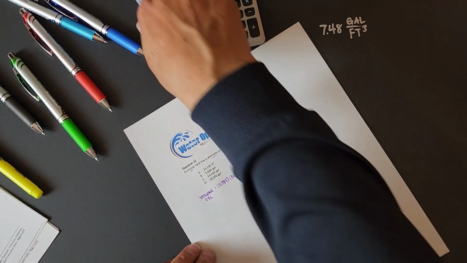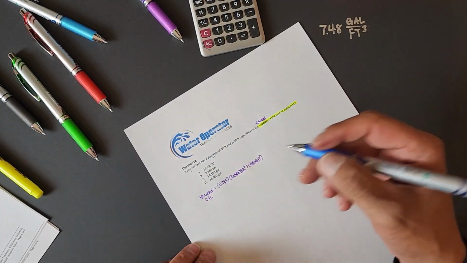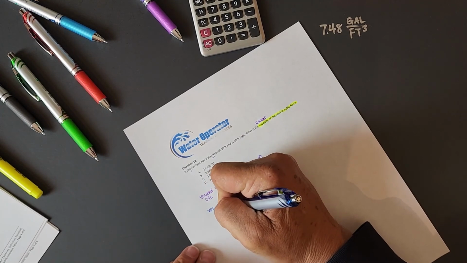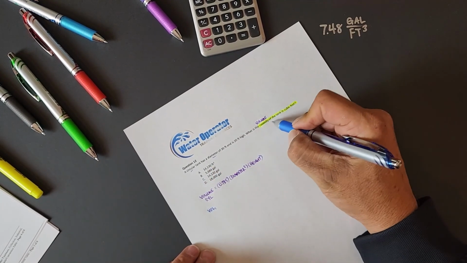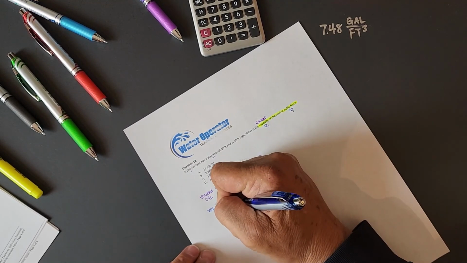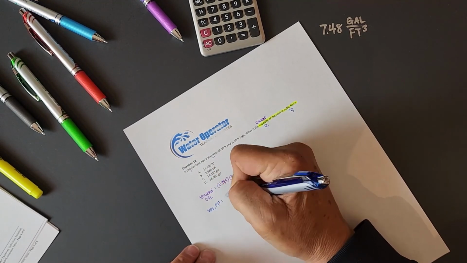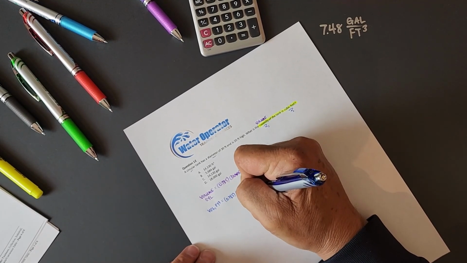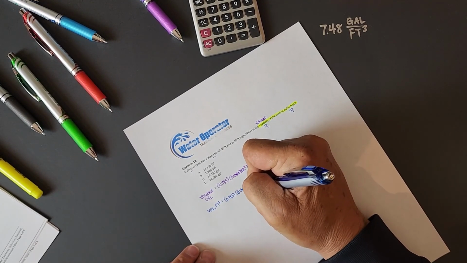So let's rewrite that equation with all the knowns. We want volume in cubic feet. 0.785 times the diameter.